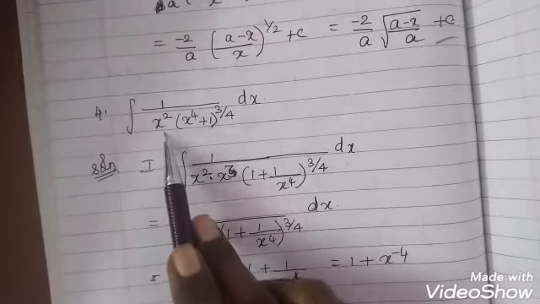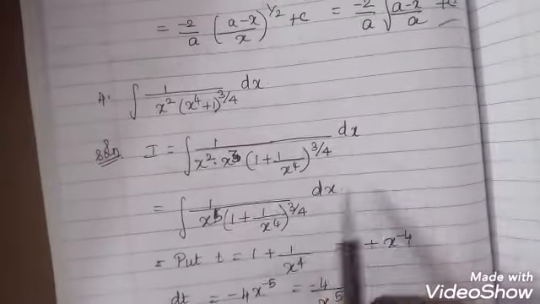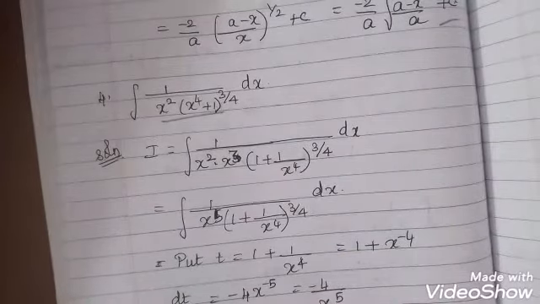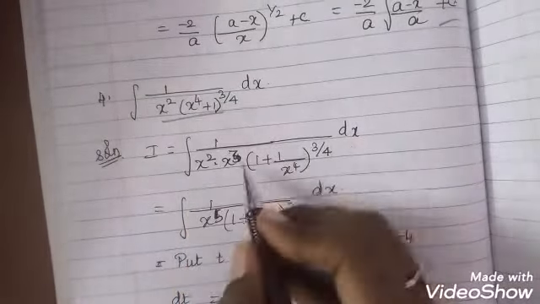Now the fourth question. It's integral of 1 by x squared into x power 4 plus 1 the whole power 3 by 4 dx. Okay. So here again, when you see it itself, you will know it's by the substitution method only. But before going on to the substitution method, we'll see how we can do it here.